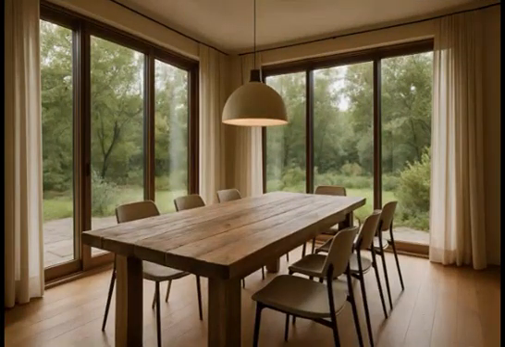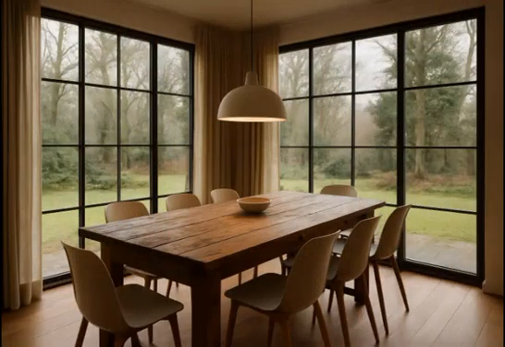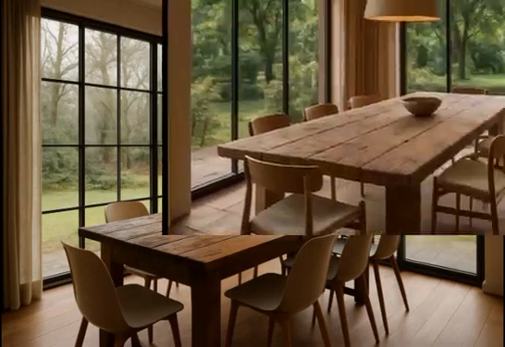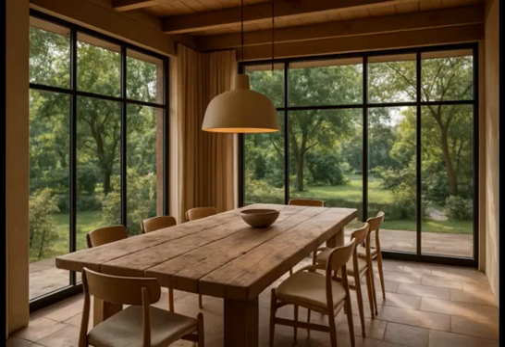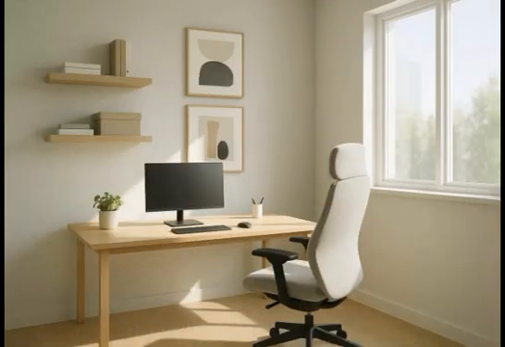Whether you prefer a cozy, intimate space or an expansive living area perfect for entertaining, there's a modern open floor plan that fits your needs.